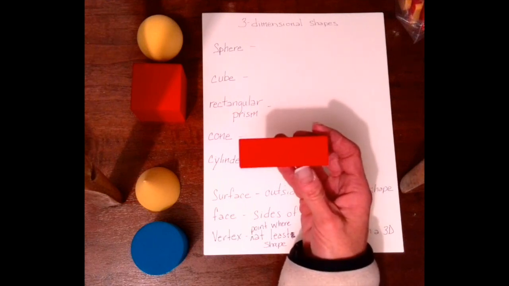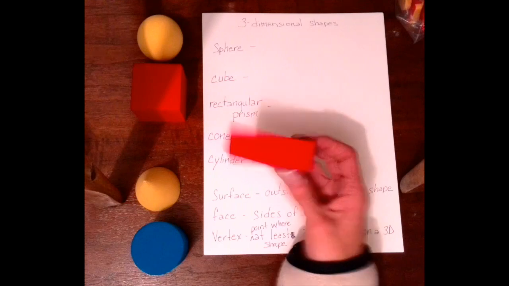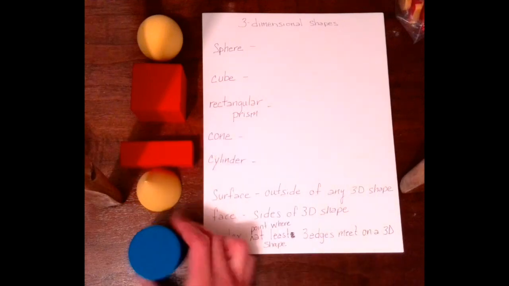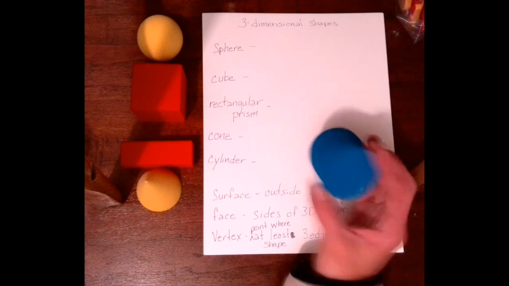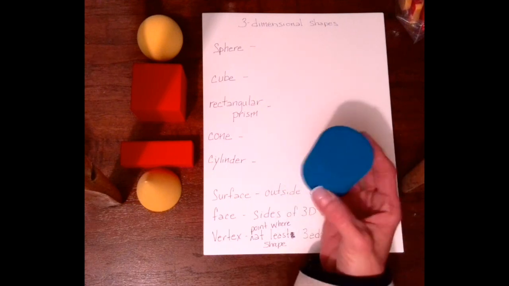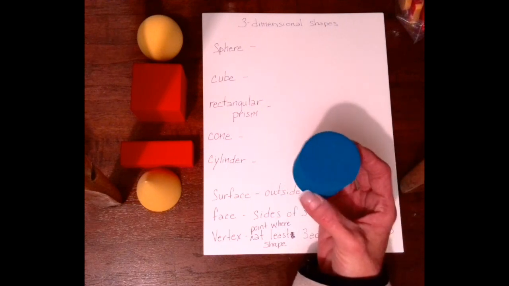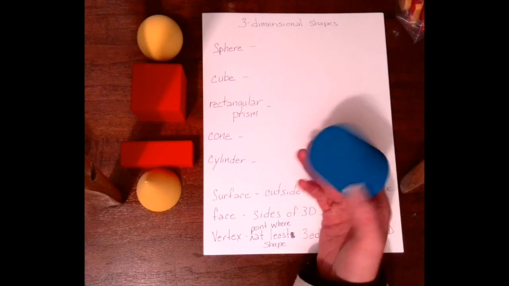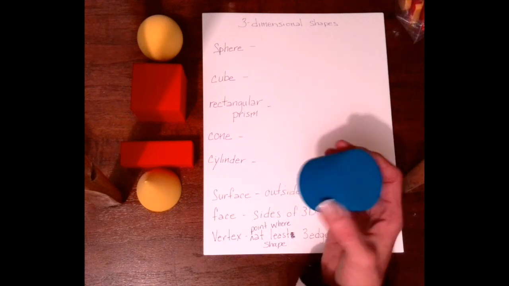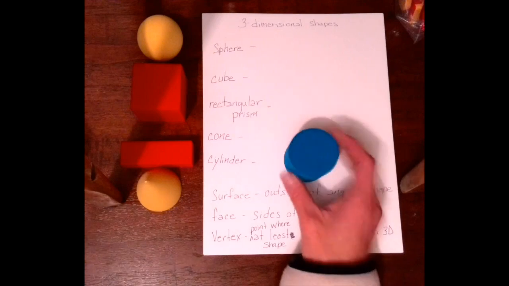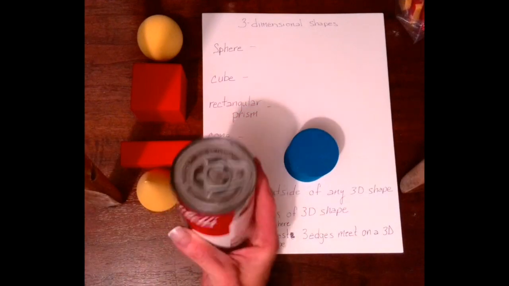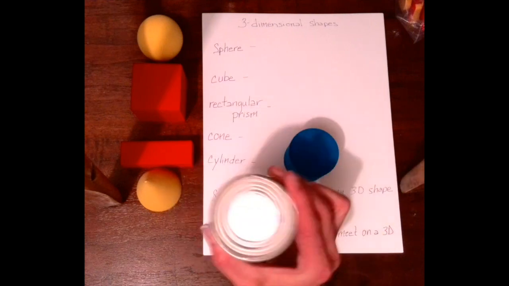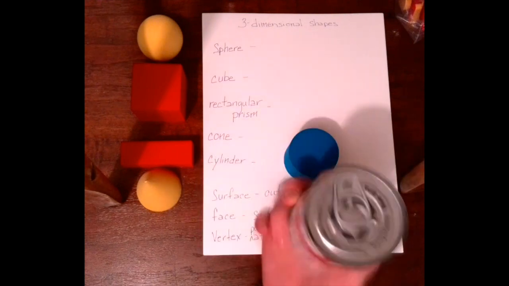Now if I was to tell you a non-defining attribute, say I took this cylinder, for instance, I could tell you that this cylinder is blue, but not every cylinder is blue, so that's a non-defining attribute. This can is not blue, and this is a cylinder.